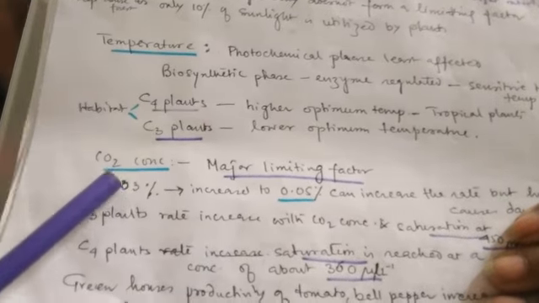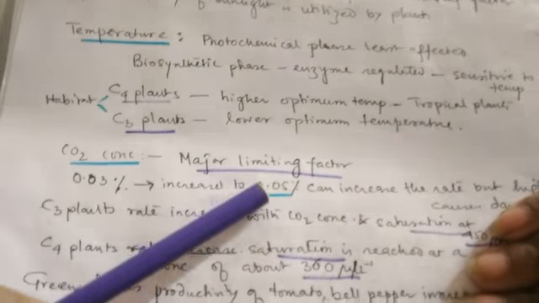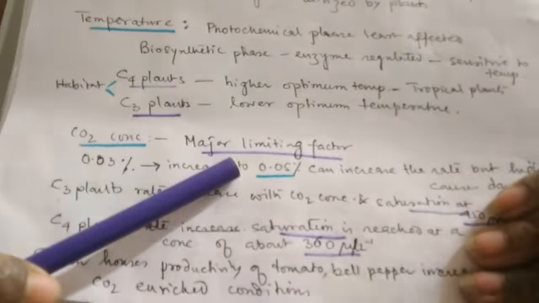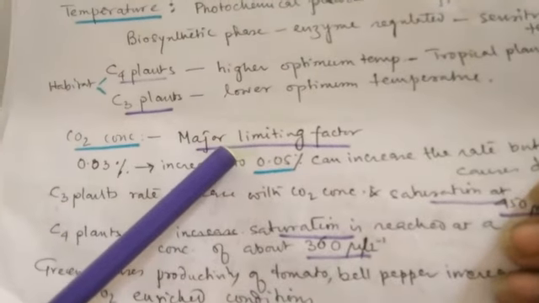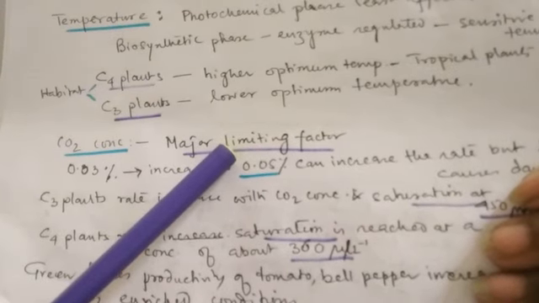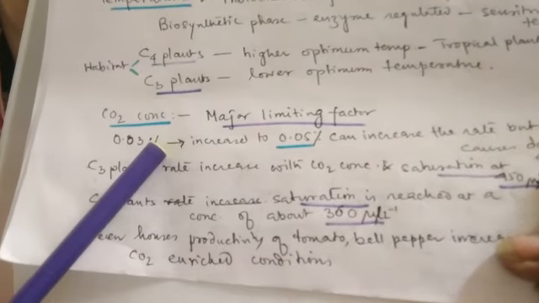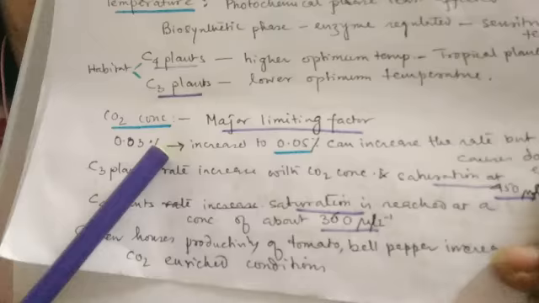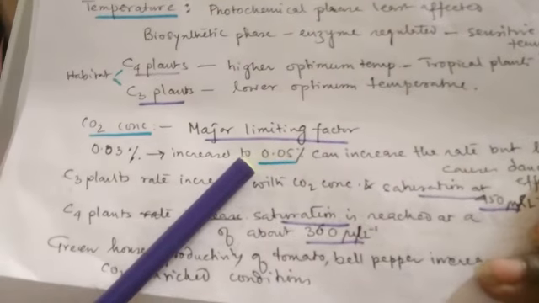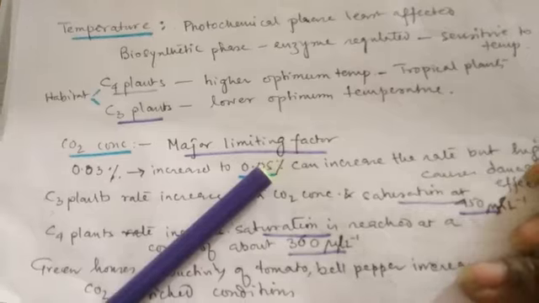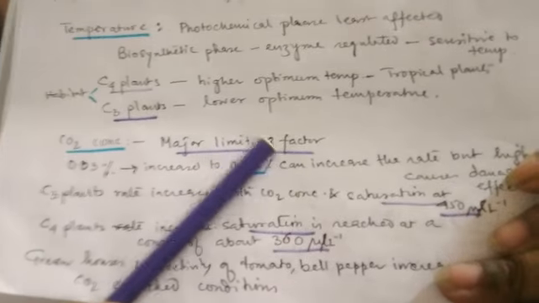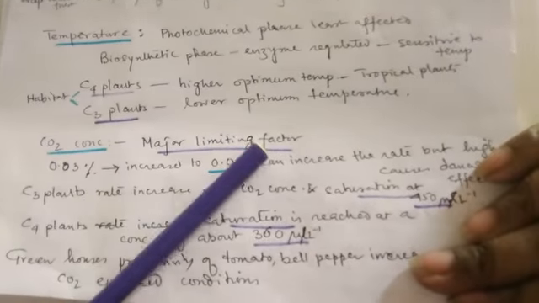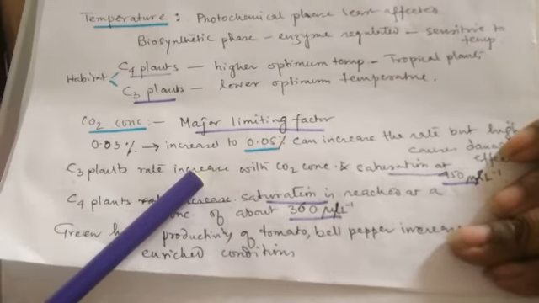Another one is the carbon dioxide concentration. This is the most important limiting factor. Carbon dioxide concentration is the major limiting factor for photosynthesis. In C3 plants, the rate of photosynthesis increases with the increase. Normally we have 0.03% carbon dioxide in the atmosphere. If this percentage increases up to 0.05, the rate of photosynthesis can increase, but not beyond that. Beyond that, if the carbon dioxide increases, it will have a damaging effect.